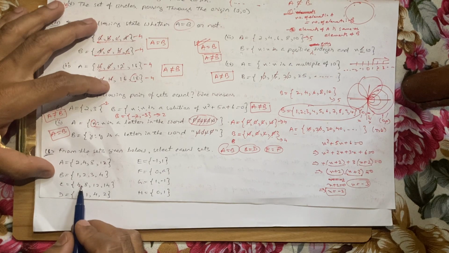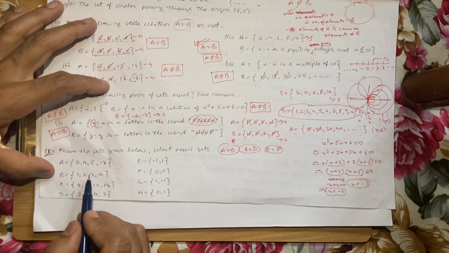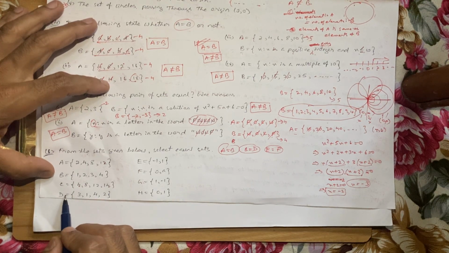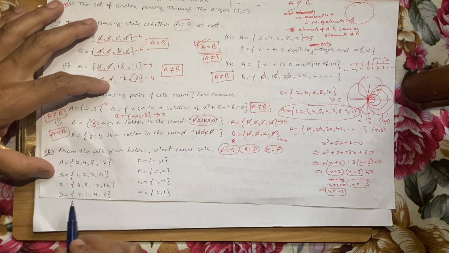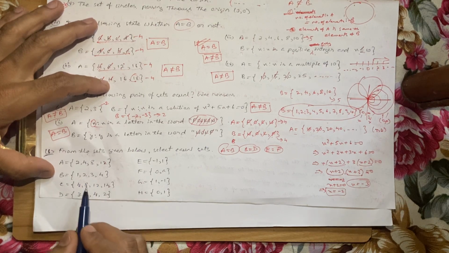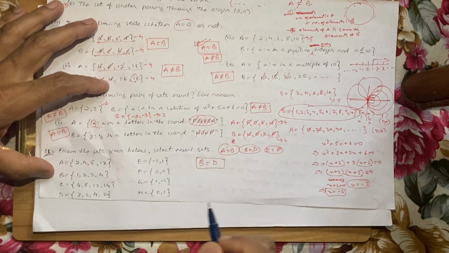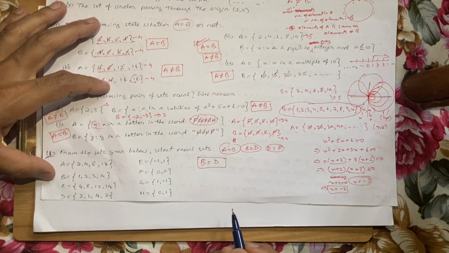So let's compare B with C. 1, 2, 3, 4. 4 elements, 4 elements. Okay. Here they have 1, 2, 3, and 4 as the elements. Here they have 4, 8, 12. Completely different. Okay. No point comparing B and C. Let's say B and D. Okay. So B has 1, 2, 3, 4. D also has 1, 2, 3, 4. See, 4 elements, 4 elements. Each of the elements is the same. So B is equal to D. This is the first 2 sets that are equal.